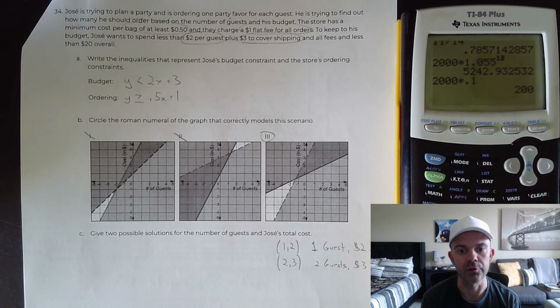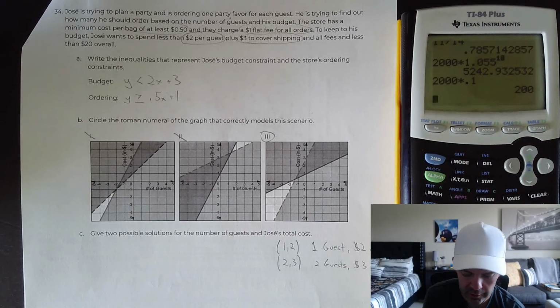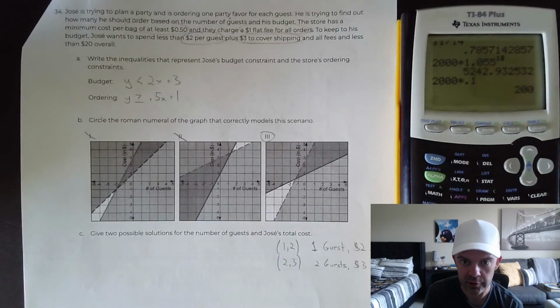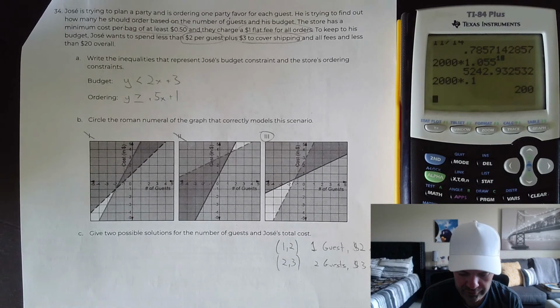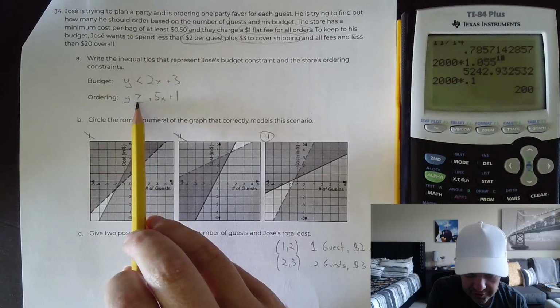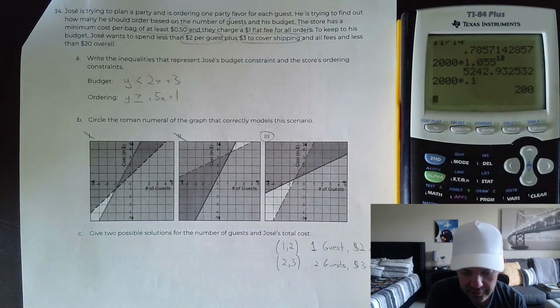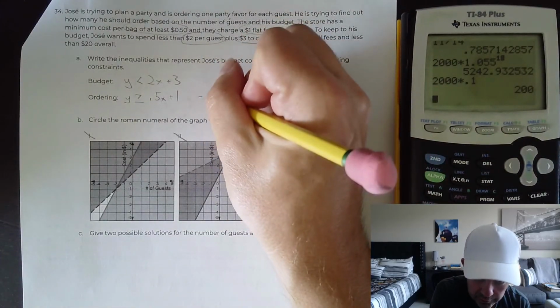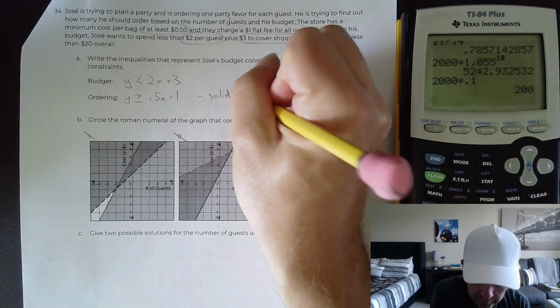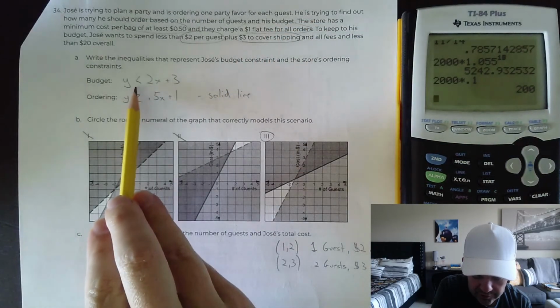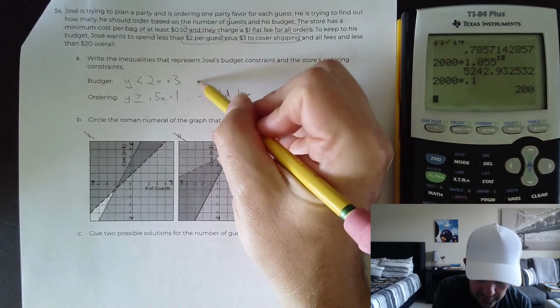So I'm not going to get too much into the graphing stuff today, because I think the more important part is being able to write the equation. But I'll just explain which one is the correct graph. Anytime you're doing less than or equal to, that's going to be a solid line. Let me go ahead and write that. This is a solid line. Anytime there isn't that equal to sign right here, that's just going to be a dashed line.